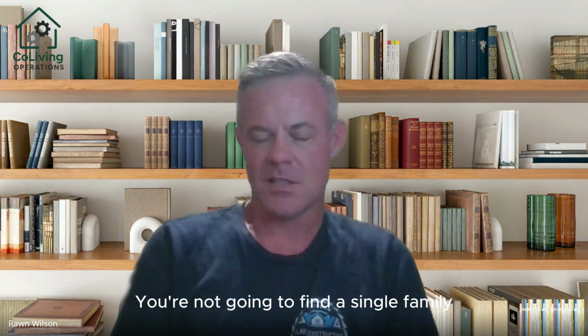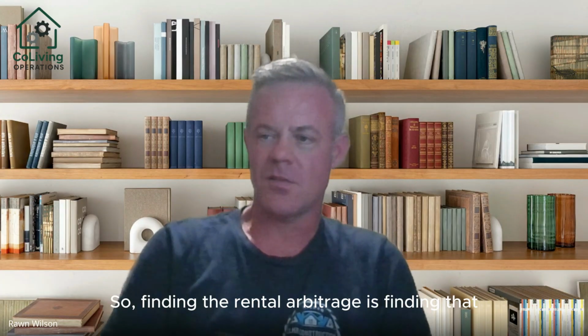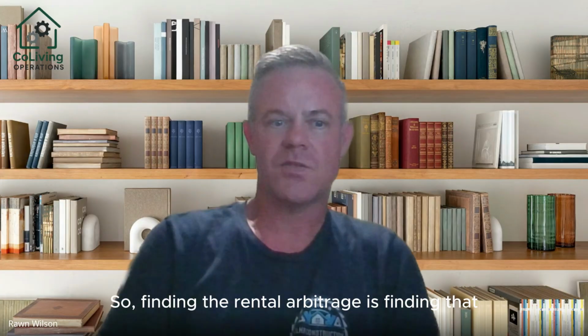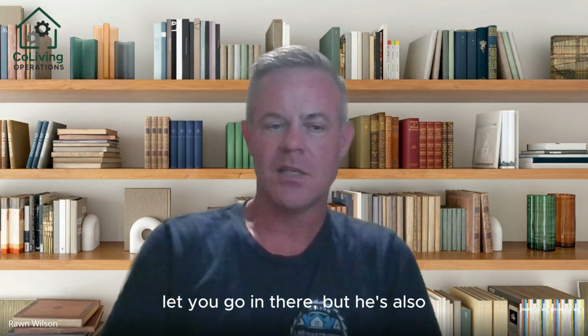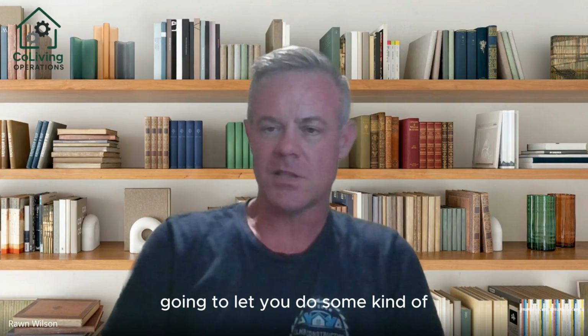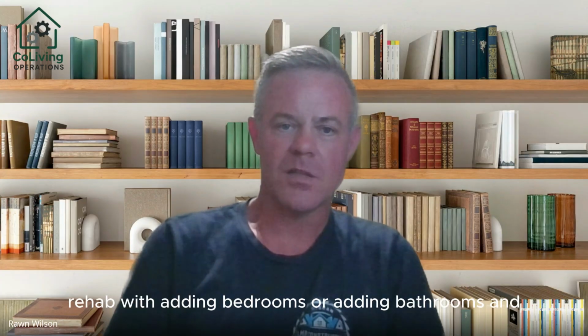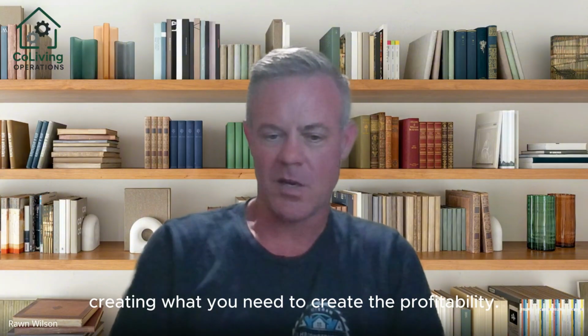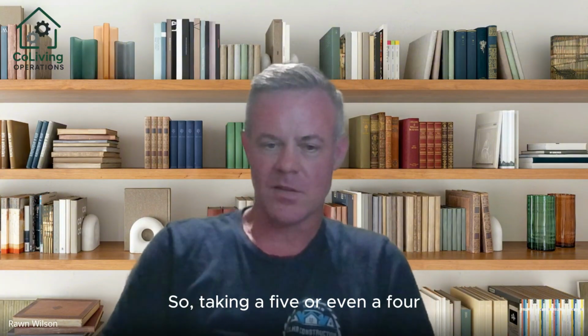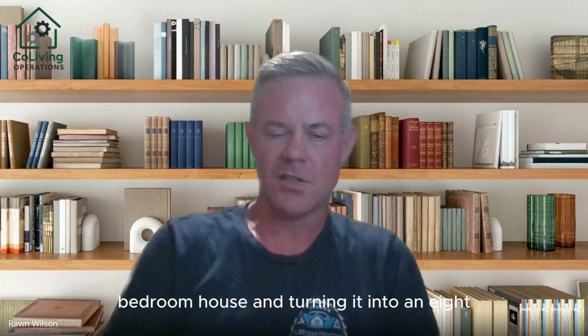You're not going to find a single family house with 8 to 10 bedrooms. So finding the rental arbitrage is finding that model, not only where the owner is going to let you go in there, but he's also going to let you do some kind of rehab, adding bedrooms or adding bathrooms and creating what you need to create the profitability. So taking a 5 or even a 4-bedroom house and turning it into an 8 or a 10.